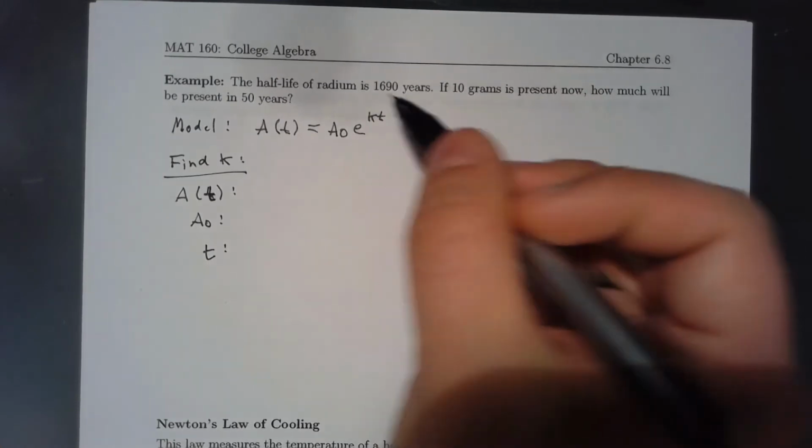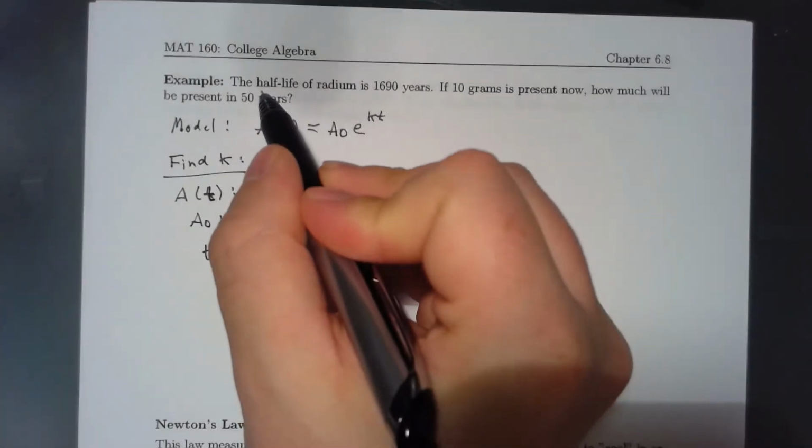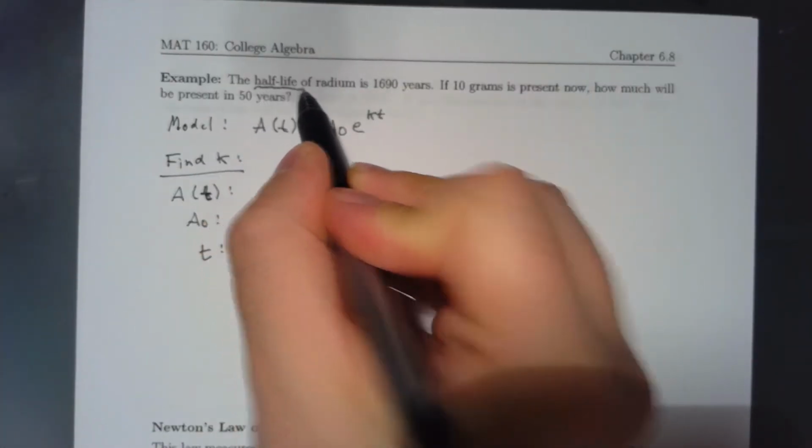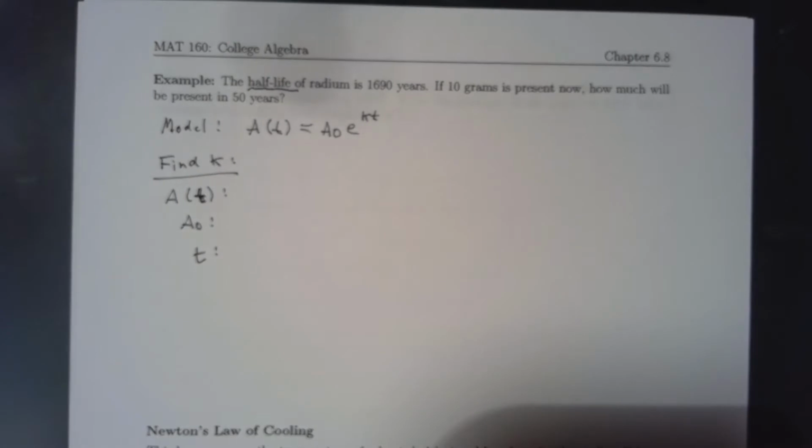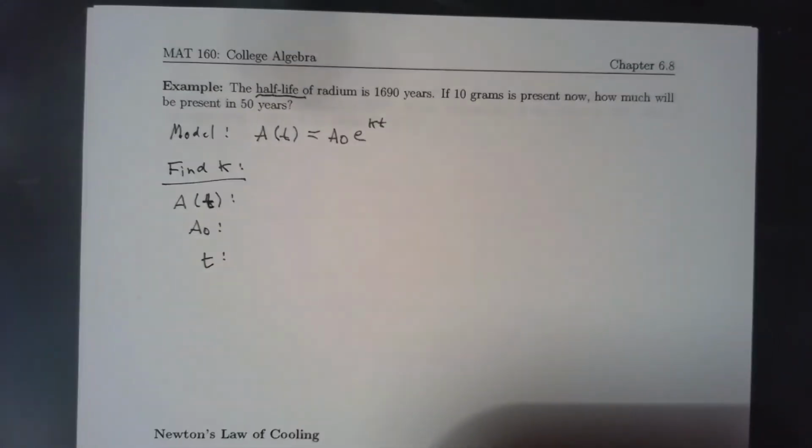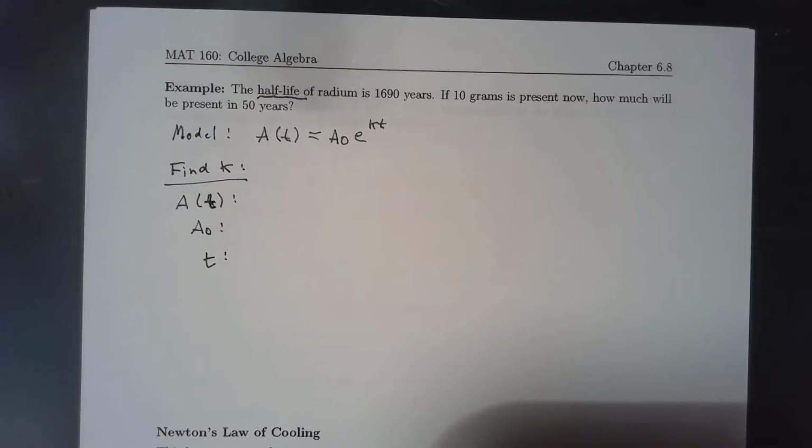Now, what's this saying right here? Half-life, right? There's that term again, half-life. Half-life means that's the time it takes for half of the initial amount to decay away.